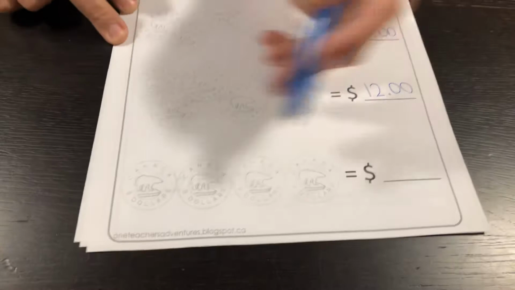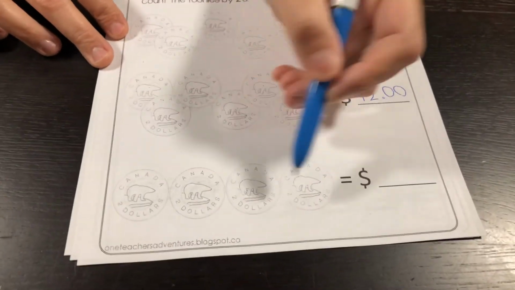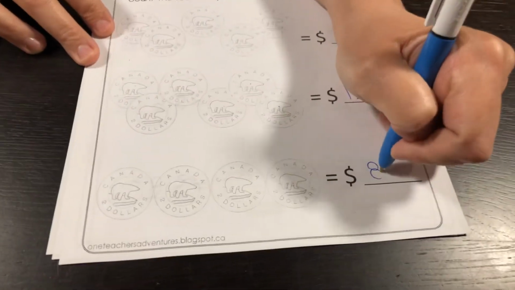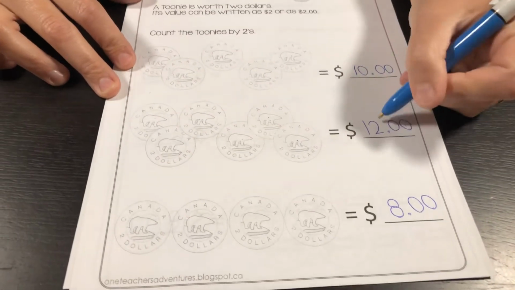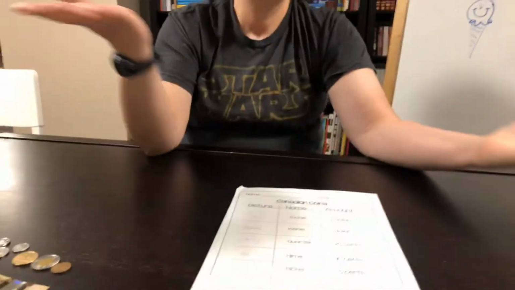Okay. Last one. 2, 4, 6, 8. $8.00. Okay. So $10, $12, $8. All right? Make sure you put the .00, put your name on the page, and that's it. Is that good? How's that?